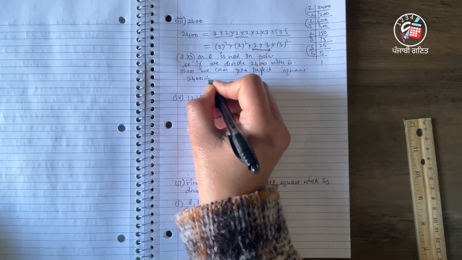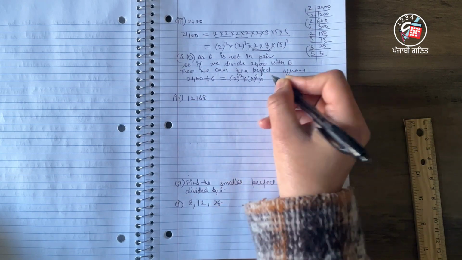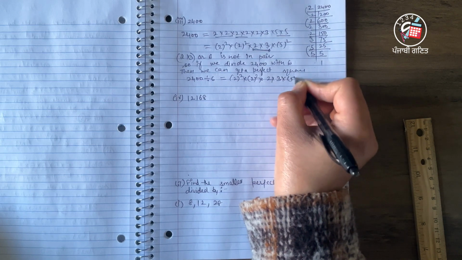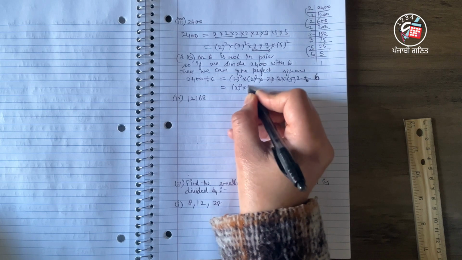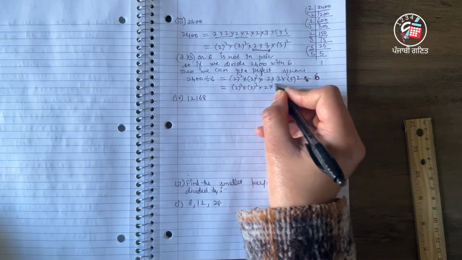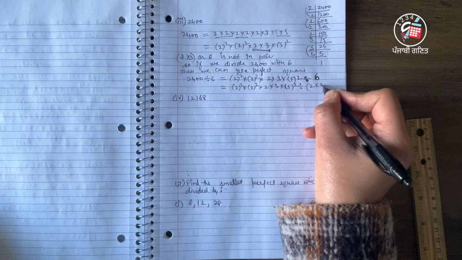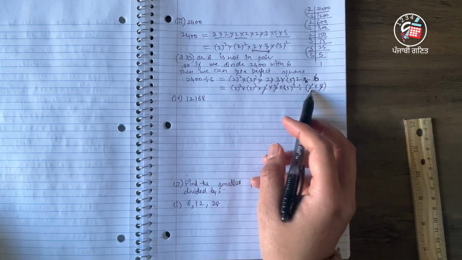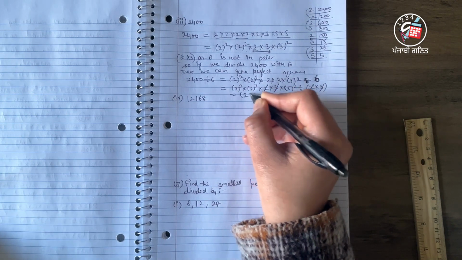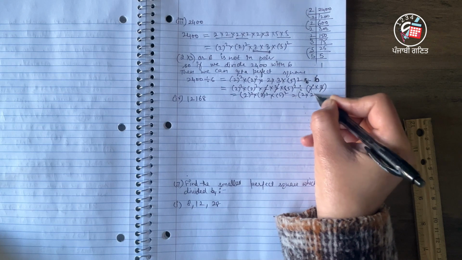2400 divided by 6 is equal to 2 square into 2 square into 2 into 3 into 5 square divided by 6, right? 2 square into 2 square into 2 into 3 into 5 square divided by 6, we can say 2 into 3. We are going to cancel 2 and 3 from the numerator and denominator. But we got 2 square into 2 square into 5 square. 2 into 2 into 5 square.